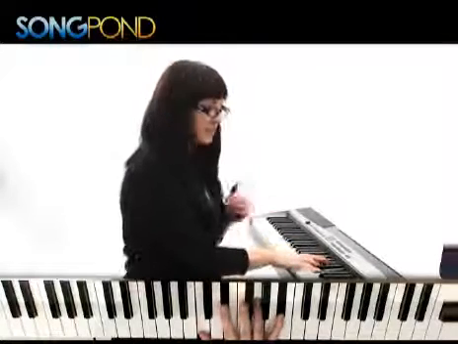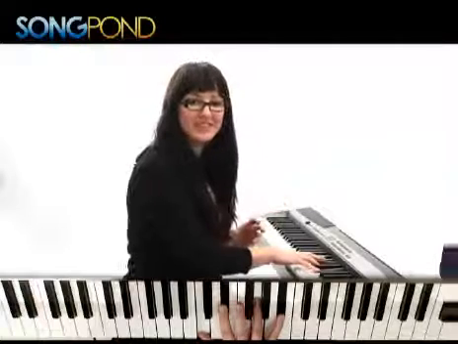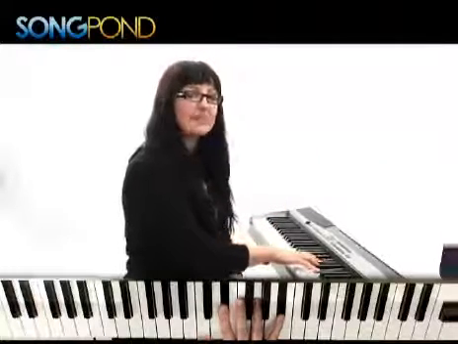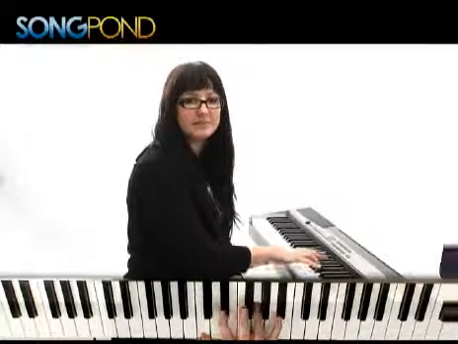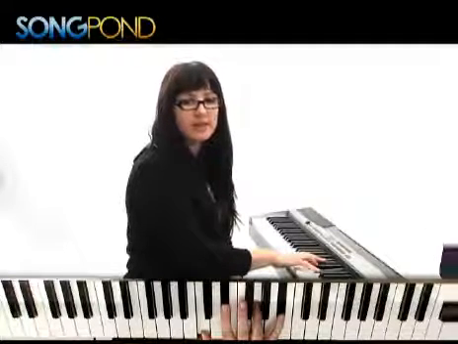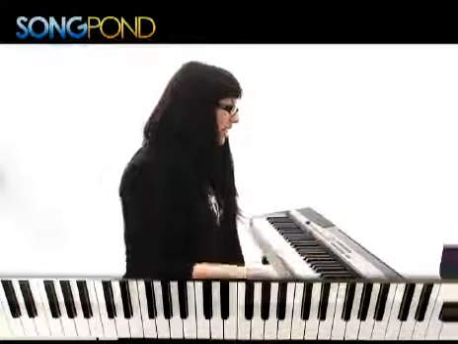Here's an example in C minor 7. The chord is C minor 7, as you can see, and it's made up of C, E flat, G, and B flat. C is the root note, E flat is the minor third, G is the perfect fifth, and B flat is the minor seventh.